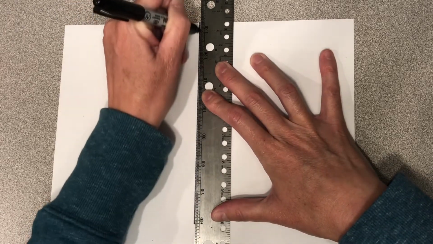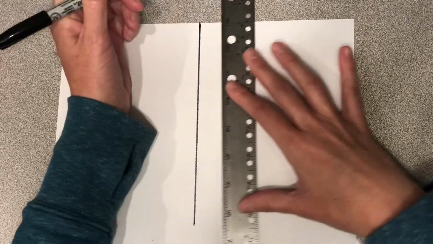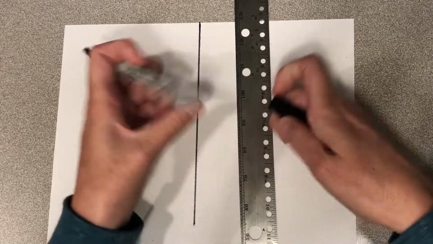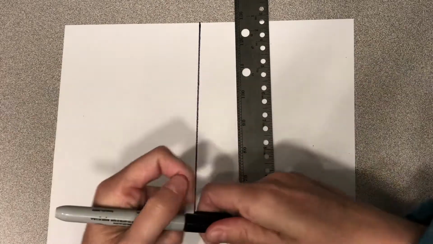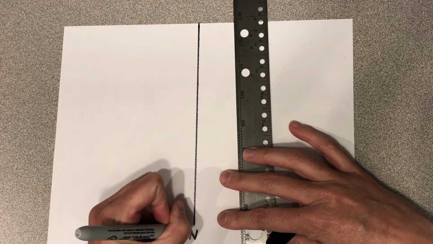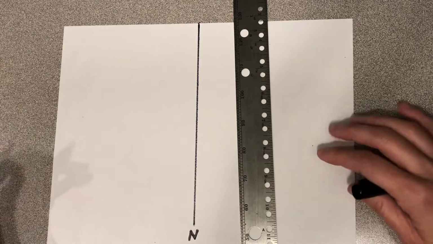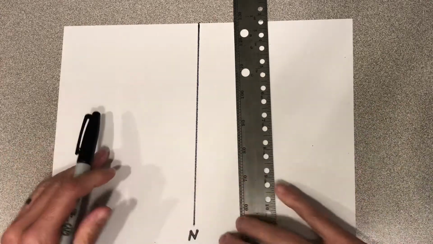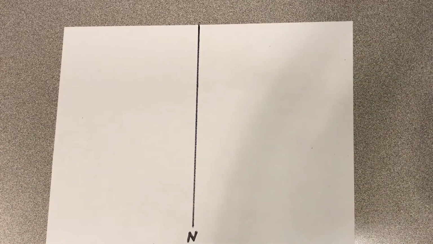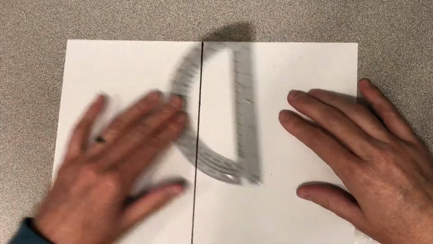Oh, my marker's not that good. That's okay. So I've got all the way to the edge of the paper there. Okay. And I'm going to label this with N, like it said in the book. This is my normal, my N. And then the next thing I'm going to do is take my protractor and line it up so that I can do my angles.